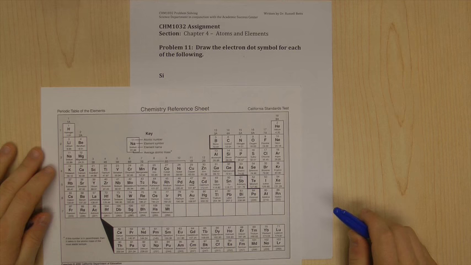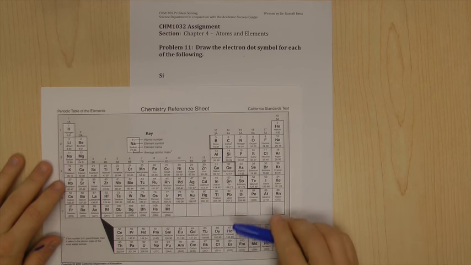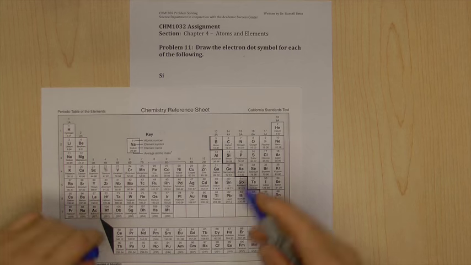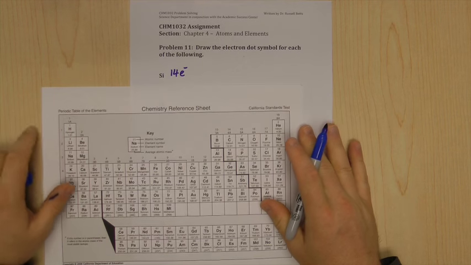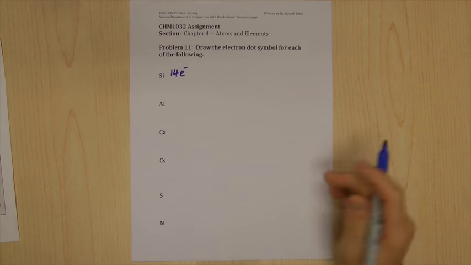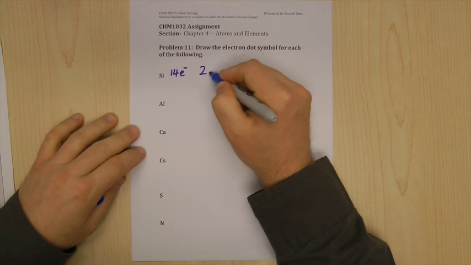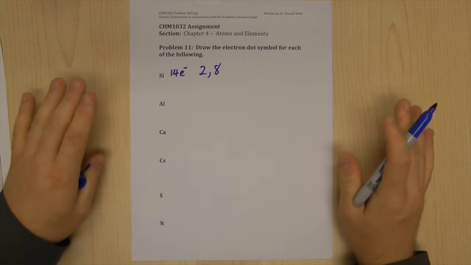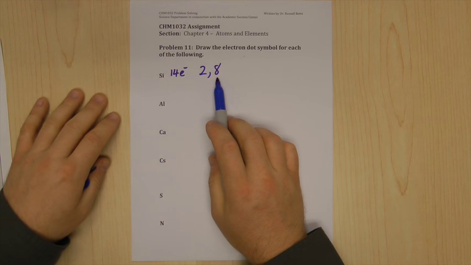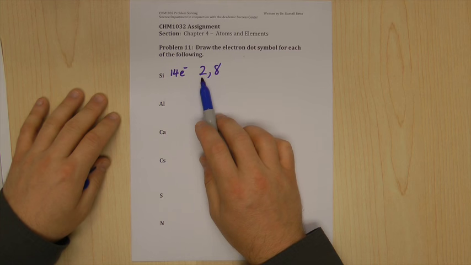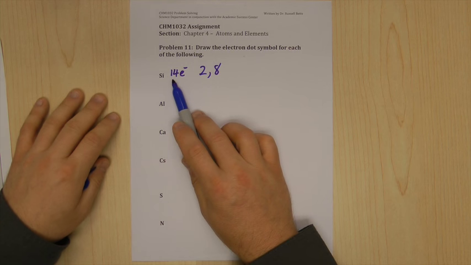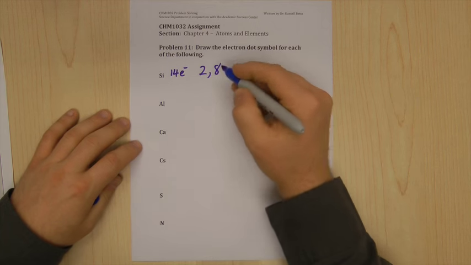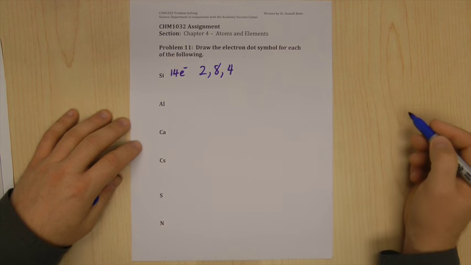Silicon is element number 14. So I'm going to give you two ways to do this problem. Silicon is element number 14, so we have to have 14 protons or 14 electrons. All right? So silicon has 14 electrons. So that's going to be 2, 8. So far we've filled up the first shell with 2 electrons, the second shell with 8 electrons, and now we're on the third shell, but we've used up already 10 of our electrons. So 14 minus 10 is 4. We still have 4 electrons left.